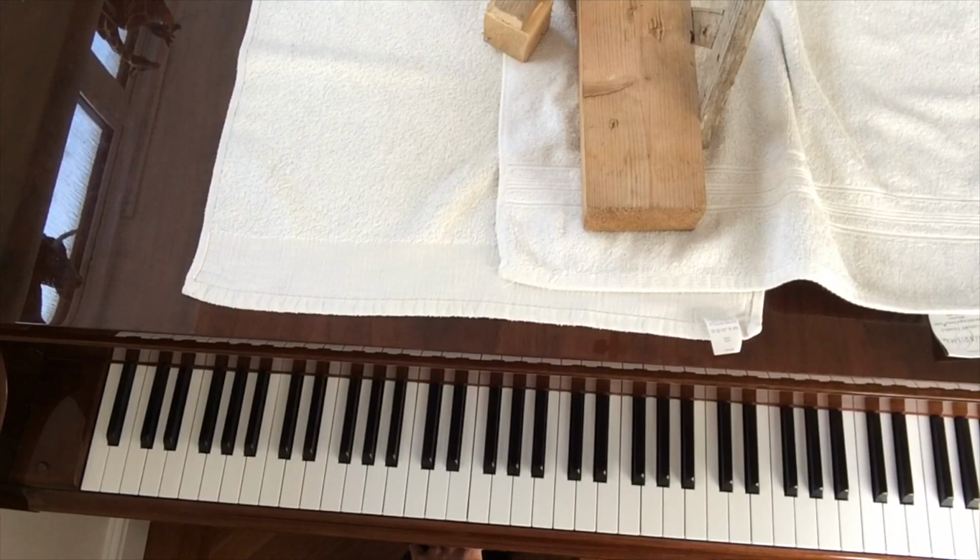In this memorization assignment, we play all 12 natural minor scales.